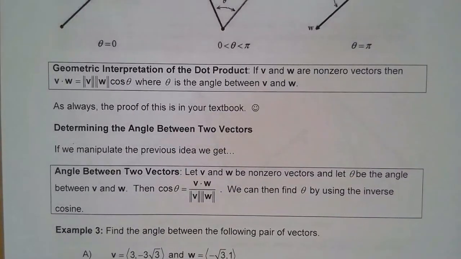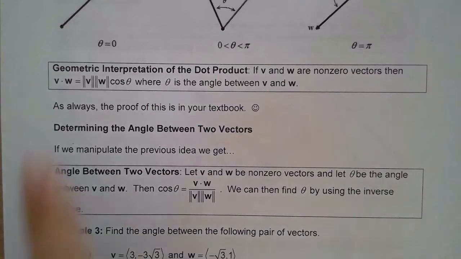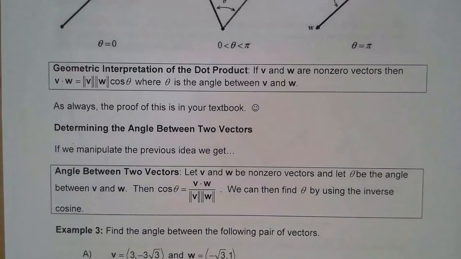Alright, geometric interpretation of the dot product. If v and w are non-zero vectors, then v dot w is the magnitude of v times the magnitude of w times cosine of theta, where theta is the angle between v and w. There is a proof in our modules, but don't worry about that. We use this if we have theta and the magnitudes.